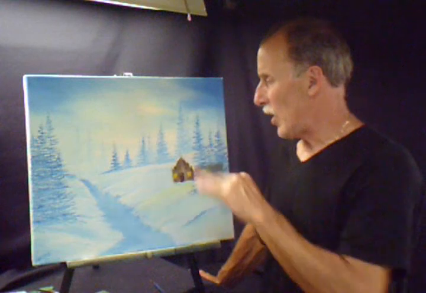Well, this is one a little different with a little cabin in there. Some light shining through. A winter scene.